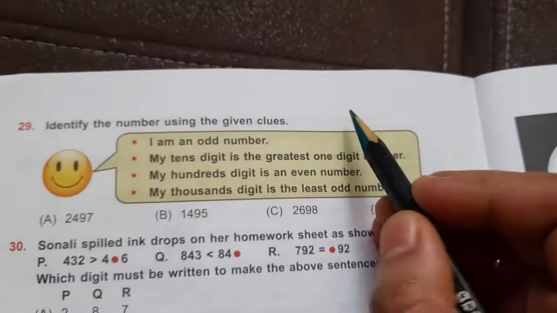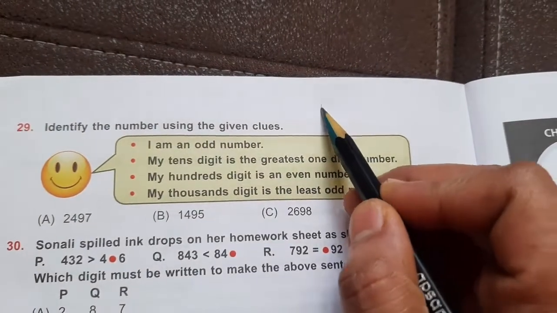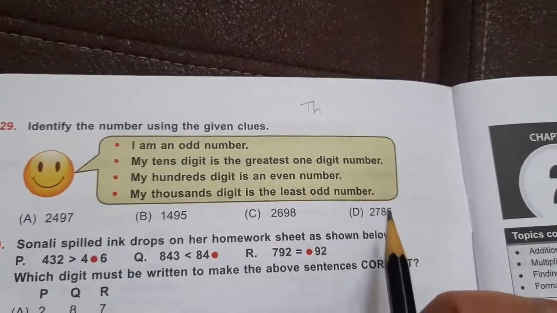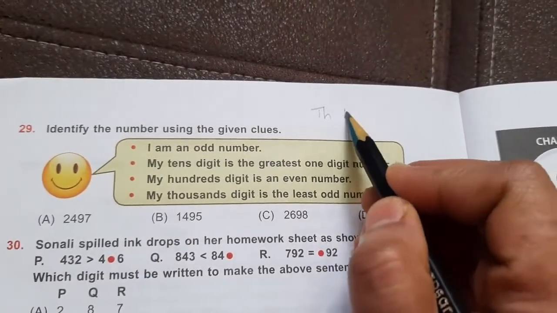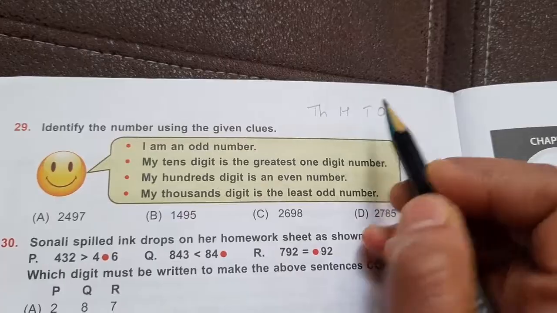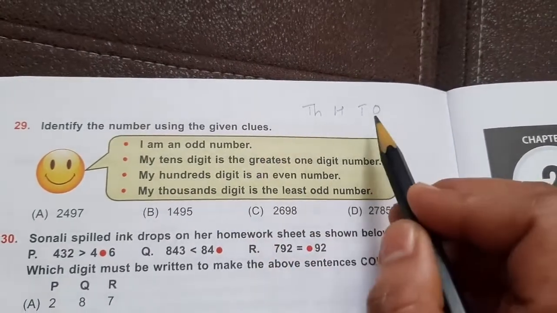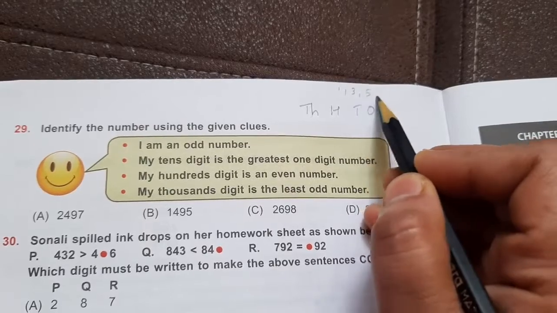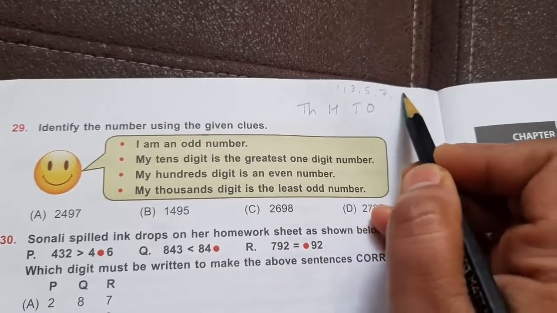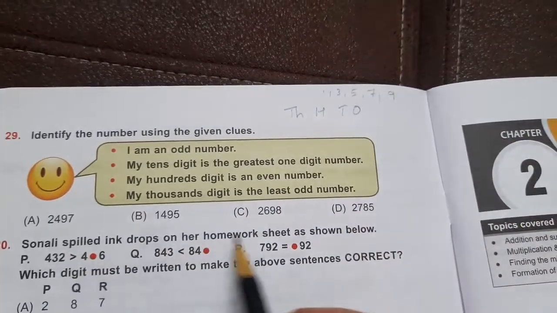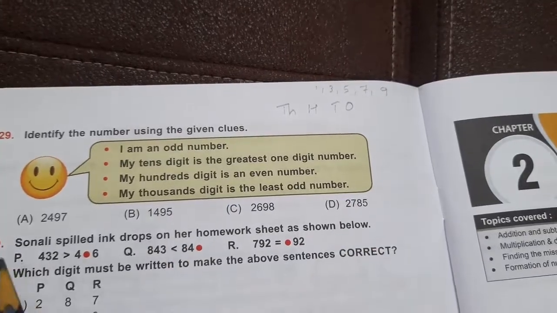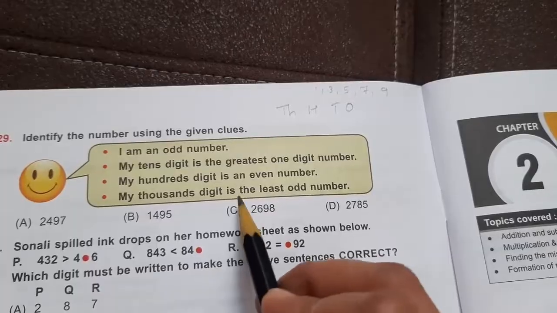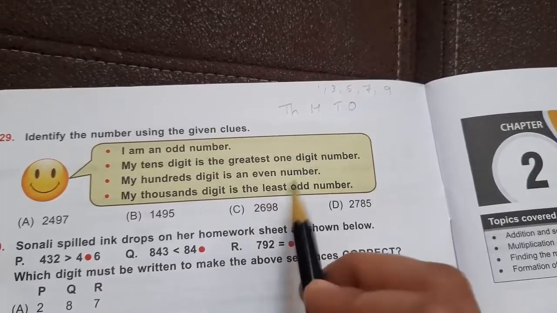Okay, so let's start putting whatever information we have. So this is a four digit number because all options are four digit numbers. So let us put thousand, hundred, tens, and ones. I'm an odd number. Okay, so my ones place will be 1, 3, 5, 7, 9. So out of all these options, I see odd numbers as A, B, and D. So C cannot be the answer. Okay, right away this is gone.